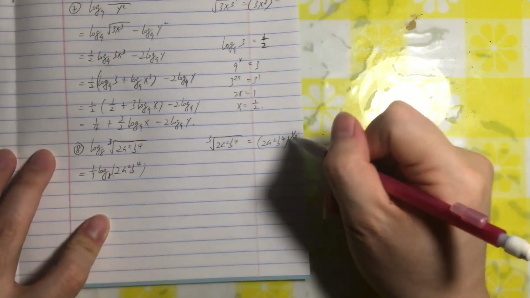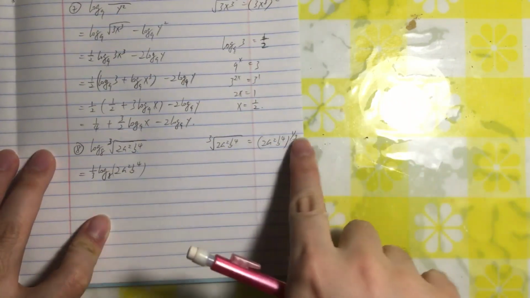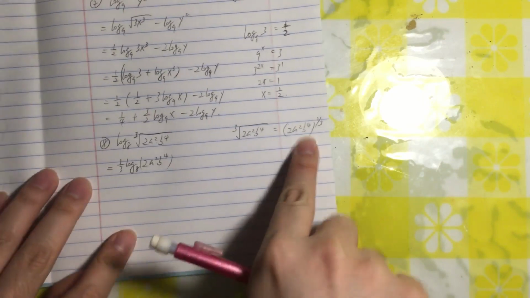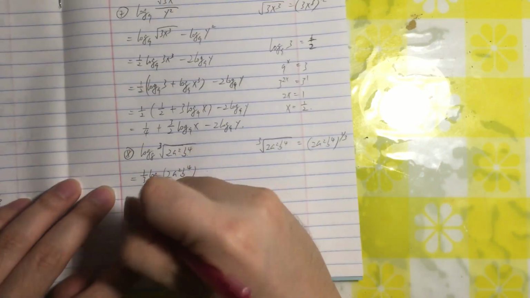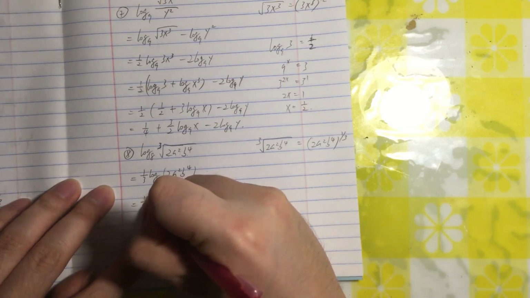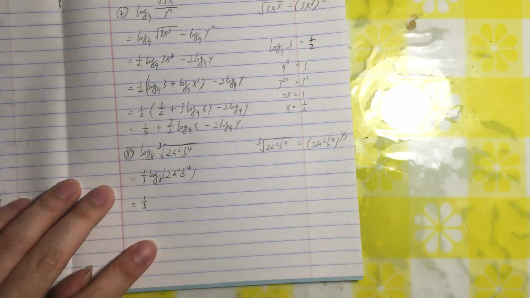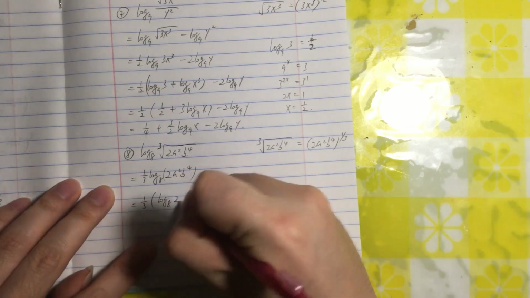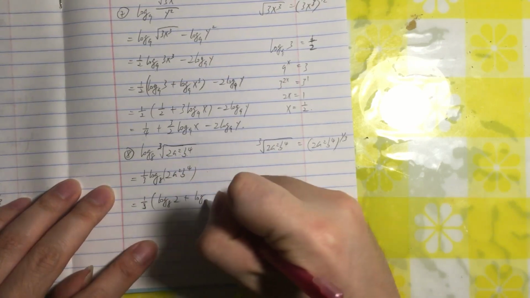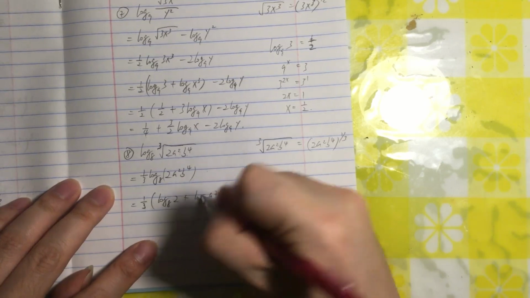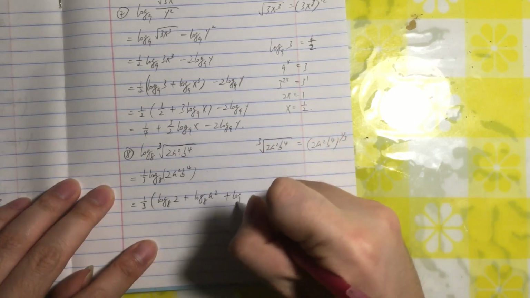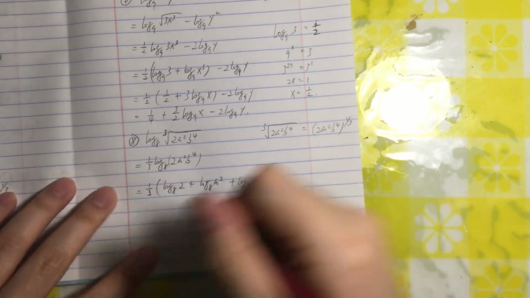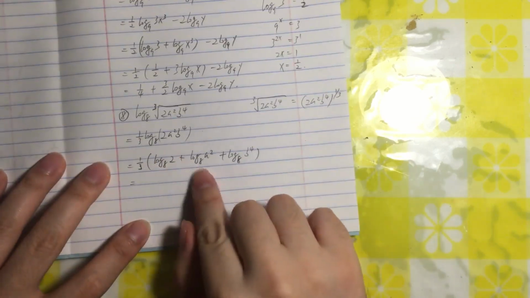The cube root is the same as the power of 1 over 3. Here I bring 1 over 3 to the front. What's left is 2a squared b to the power of 4. Next, by the first law of logarithm, we can convert multiplication to addition. So I get log base a of 2 plus log base a of a squared plus log base a of b to the power of 4. Then simplify each term individually.